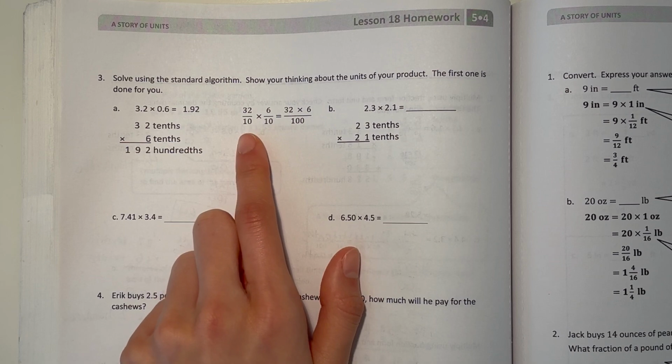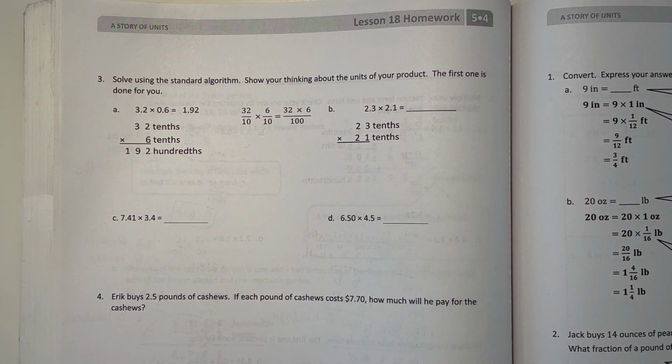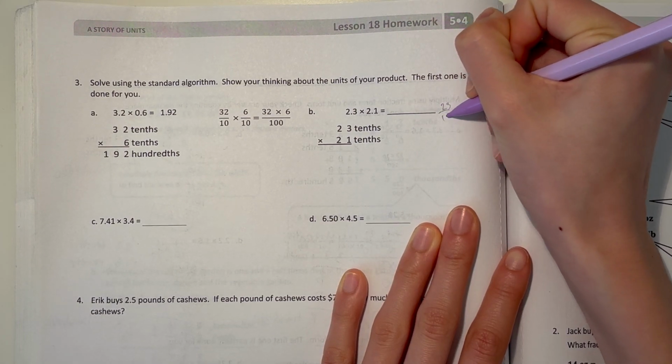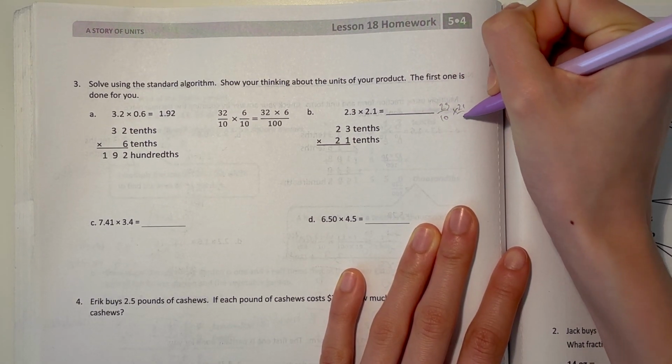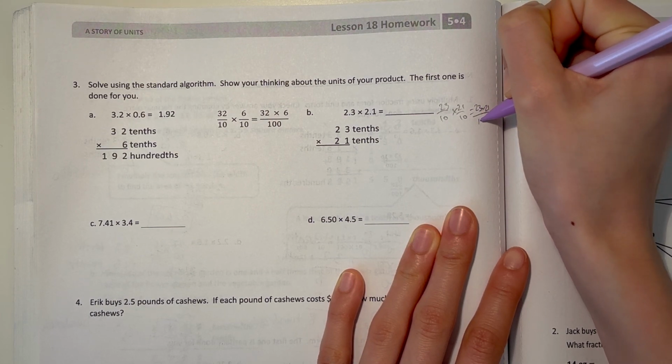And here they wrote 32 over 10 times 6 over 10 is 32 times 6 over 100 to show the units. So B, 2.3 times 2.1, that's 23 tenths times 21 tenths, which is 23 times 21 over 100.